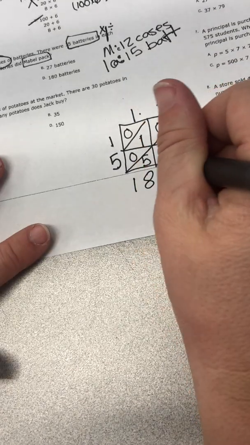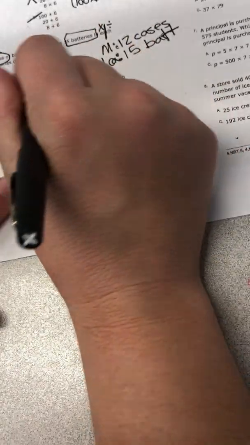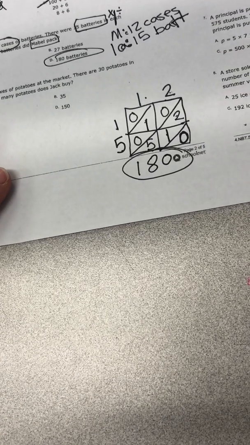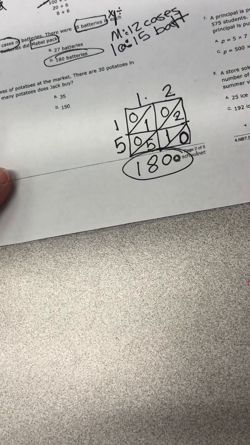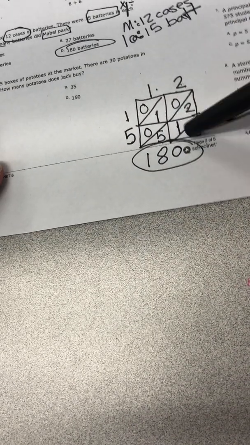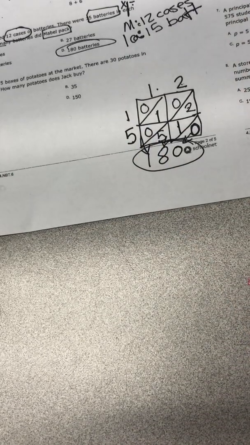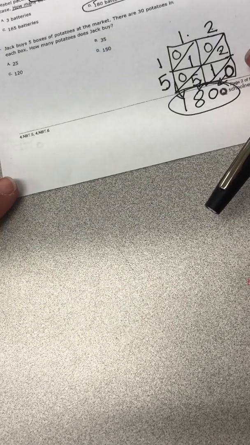1. So my answer, 180 batteries. That's 1,800. No, it's not. Oh. So the other 0, no, that one right here. That one's here, here, here. Yeah, I get it.